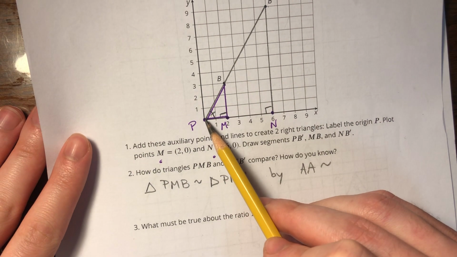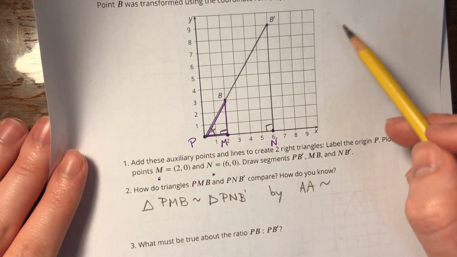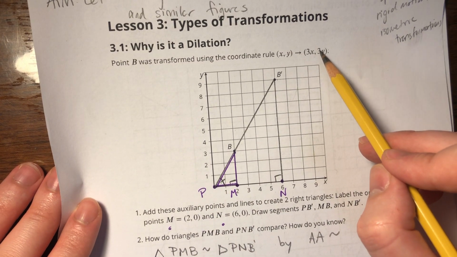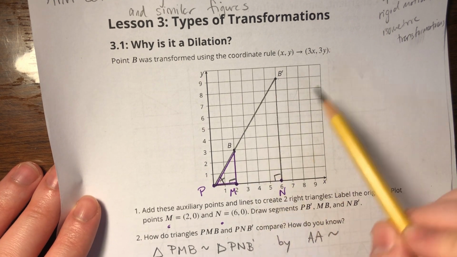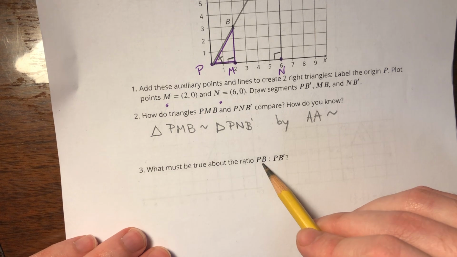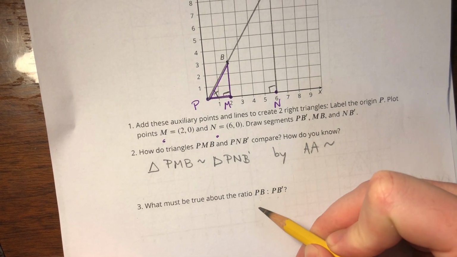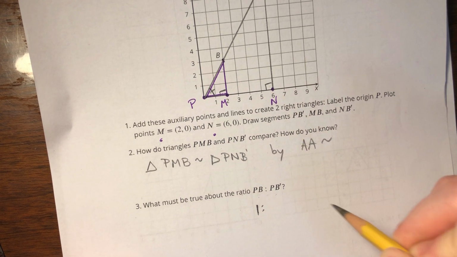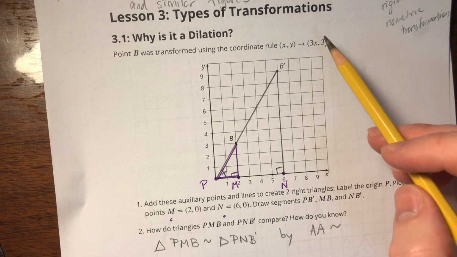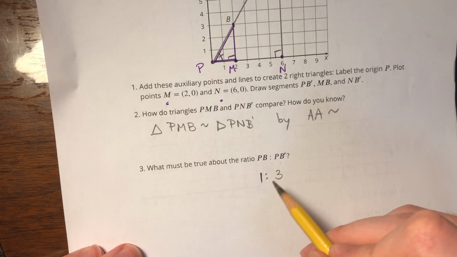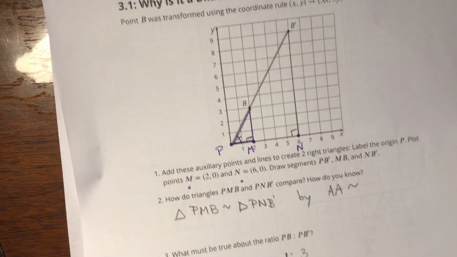I also see that right here, my center of dilation is the origin. So I know that what happened here was a dilation of scale factor 3, and it was centered at the origin. So what must be true about this ratio, PB to PB prime? Well, if PB is 1 unit, then that means PB prime will be 3 units because we multiply the original by 3 to get the new one. So that must be equivalent to that original ratio. All right, that's all for 3.1.